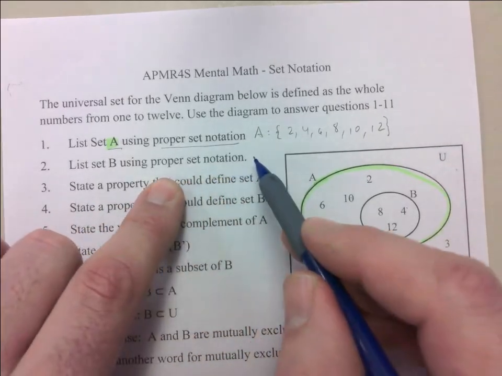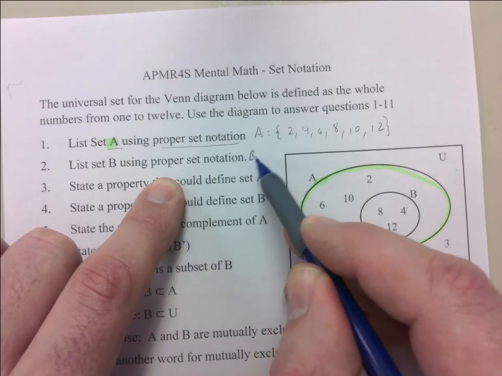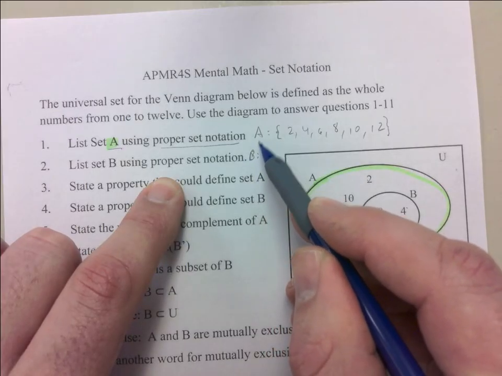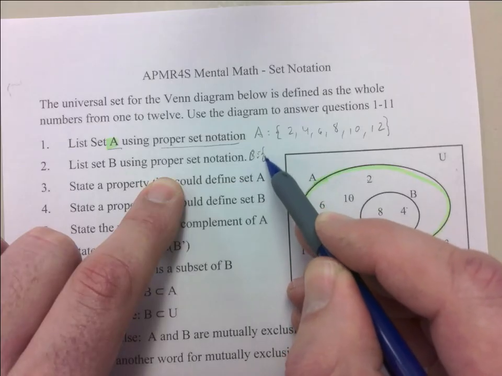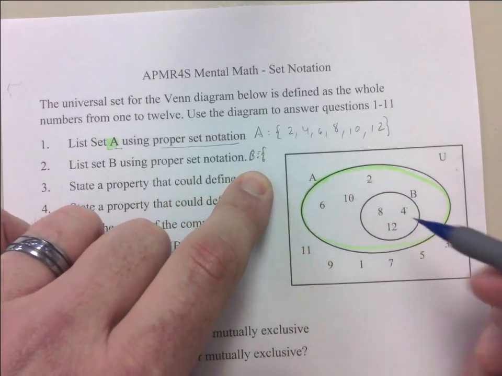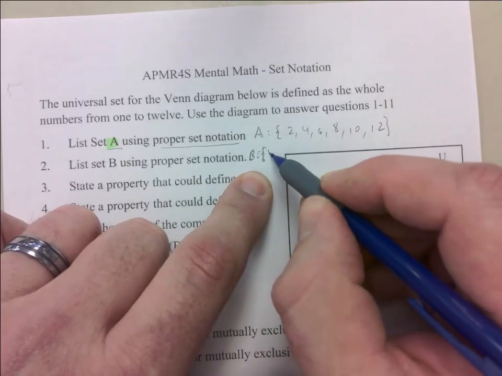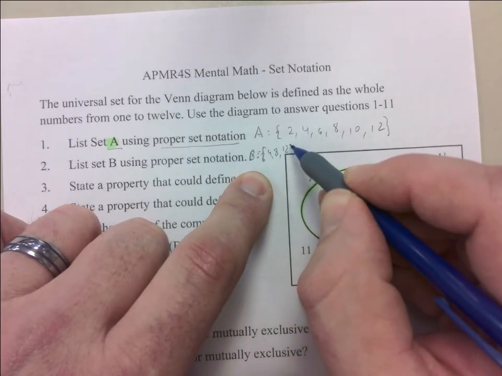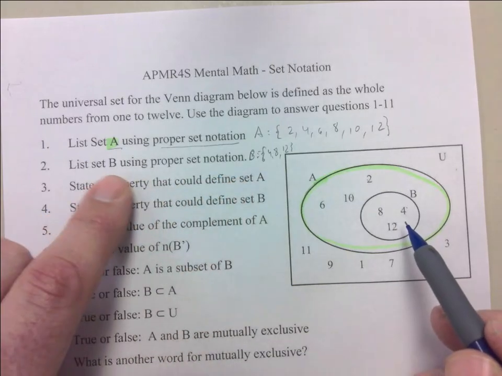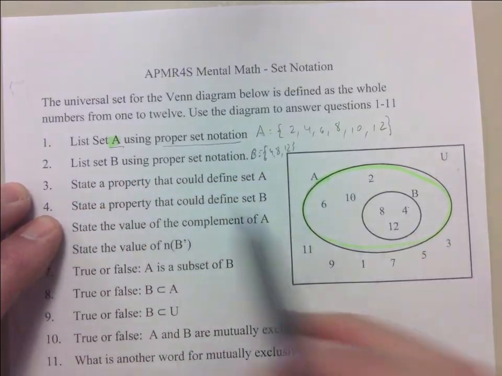Set B using proper notation. So for B, you don't have to have the letter in front. You can just have the squiggly brackets, I call them. And for A, 12. For A, 12, that is for B. So if you have that, you get a mark.